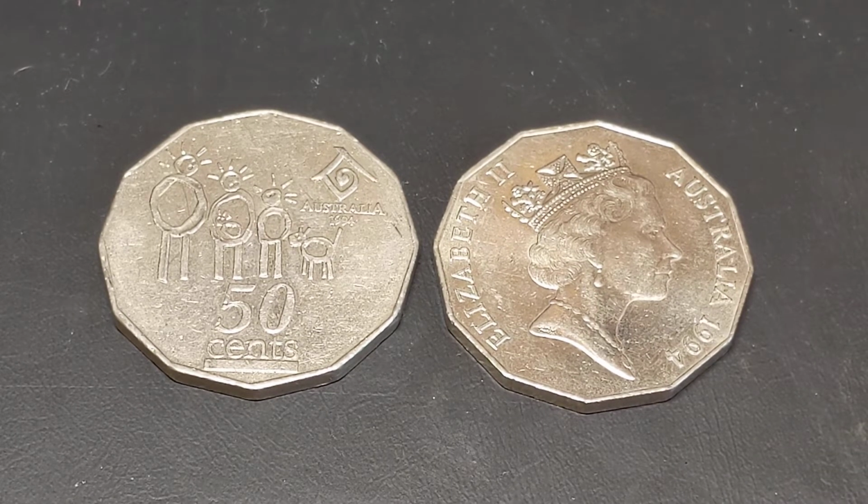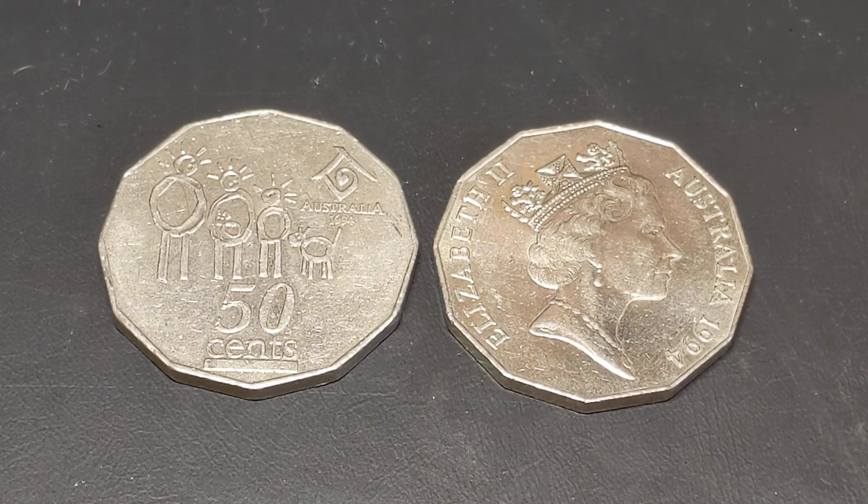So I did find a nicer looking one in my collection, and I've done a bit of research just to find out what they're worth and what their mintage could potentially be. The 1994 International Year of the Family coin had a mintage of 21.3 million, so fairly high. Now it is believed that the wide date would be roughly 15% of that. So let's say around 3 million out of that 21.3 million would be the wide date.